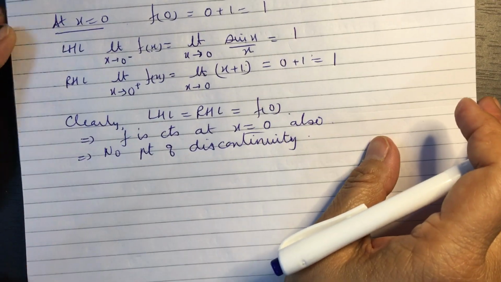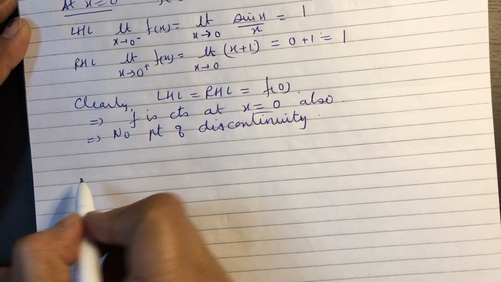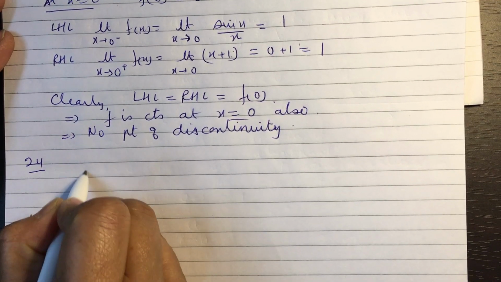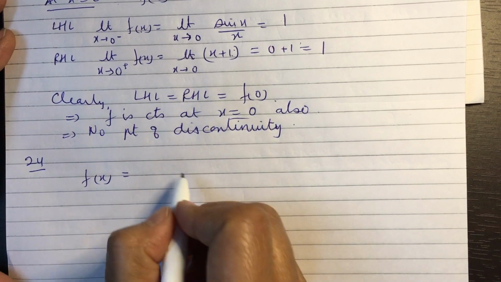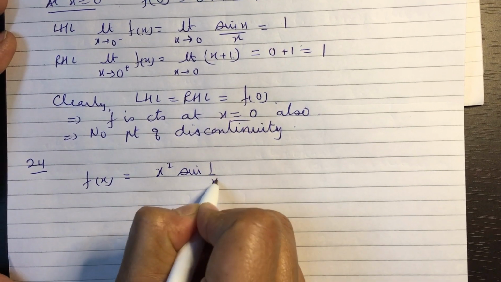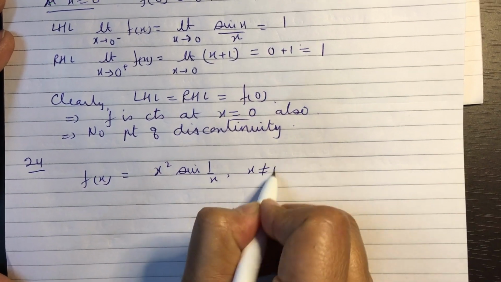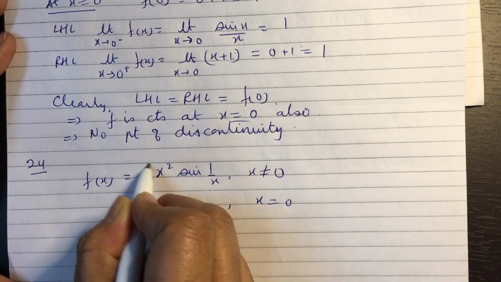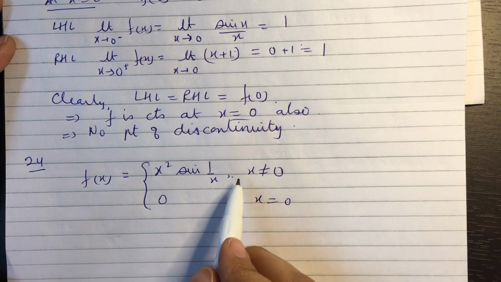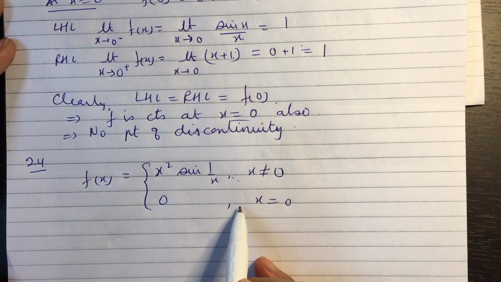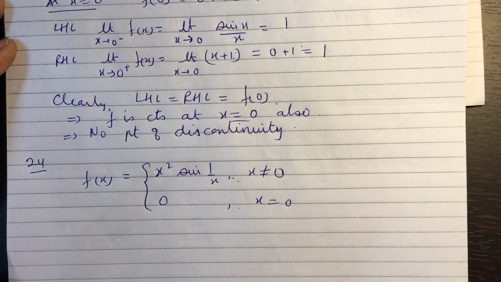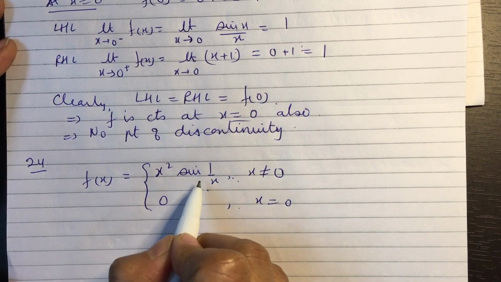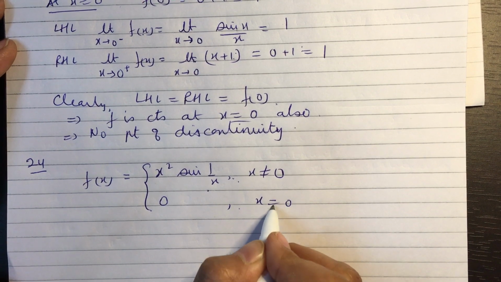Right. Now the same way we can check question number 24, but there is a slight difference in question number 24. Question number 24 says f(x) is equal to x square sine 1 upon x when x is not equal to 0, and it is equal to 0 when x is equal to 0. So here the difference between the previous question and this question is that there is a single definition of the function all across except at x equal to 0.